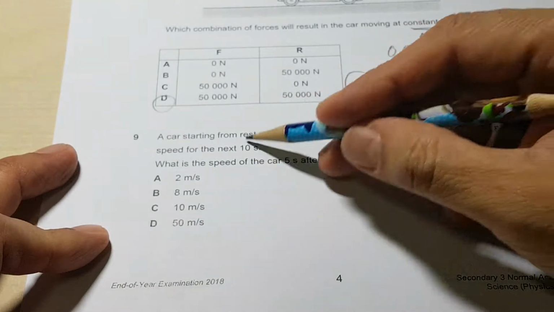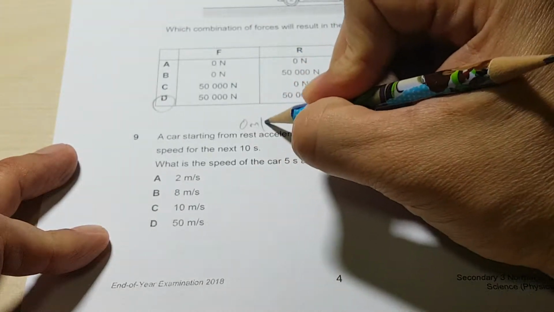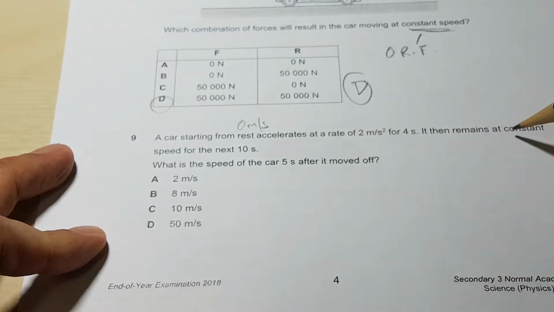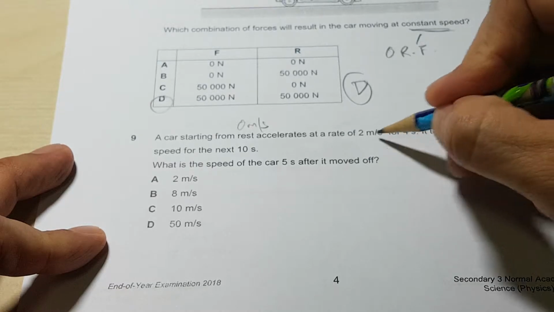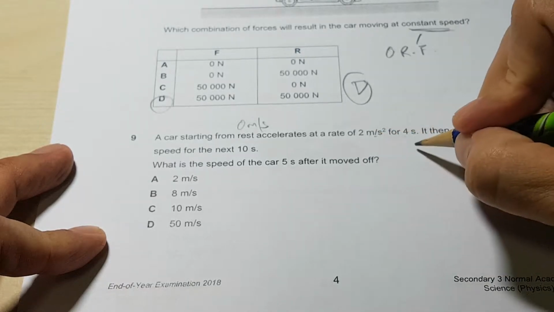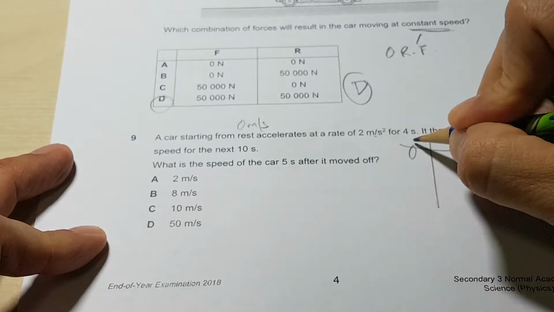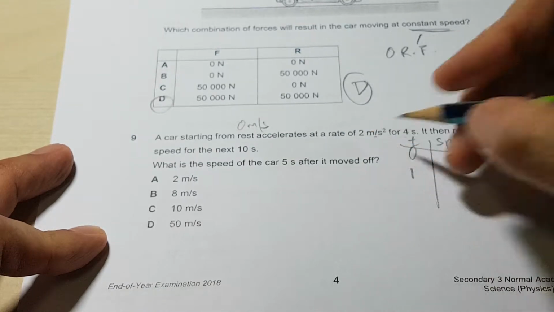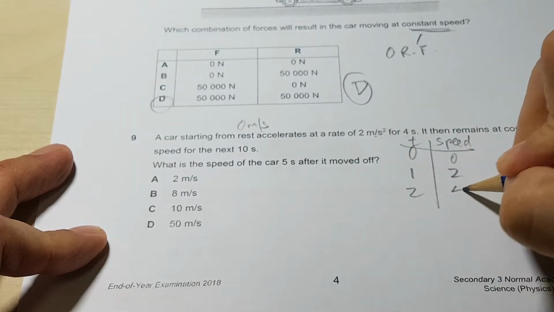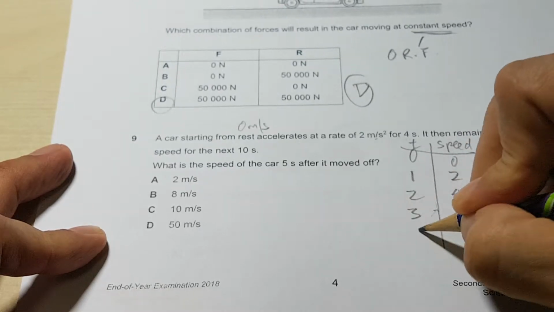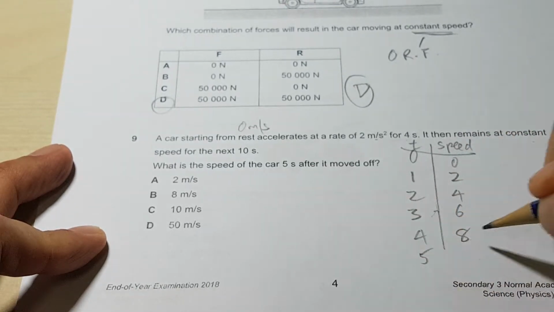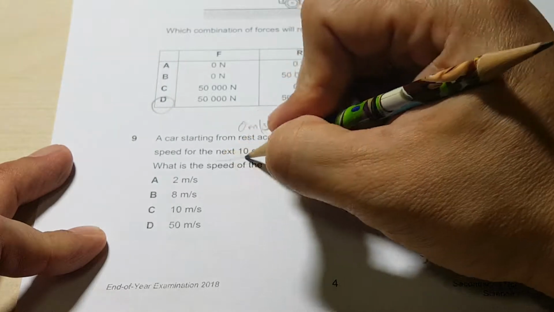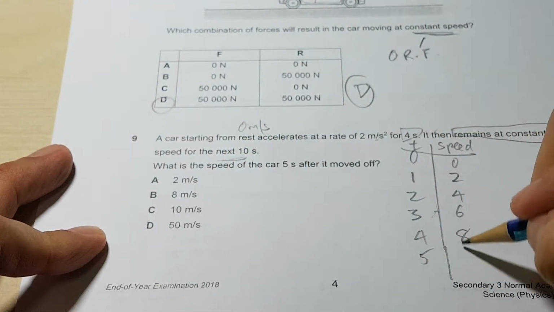Question number 9. Okay, so car starts from rest. So rest means 0 meters per second. Accelerates at a rate of 2 meters per second squared for 4 seconds. It then remains at constant speed for the next second. That means every second it increases by 2 meters per second, right? So at time t equals 0, the speed is 0. So 1 second later, 2 meters per second, 2 seconds later, plus another 2, 4, 3 seconds later, plus 2, 6, 4 seconds later, 8. 5 seconds later, you may think it's 10, but you see, it remains constant for the next second after 4 seconds. So constant.